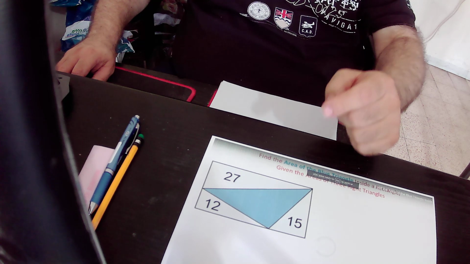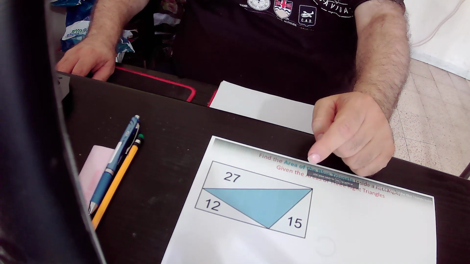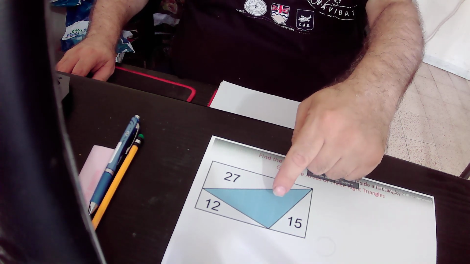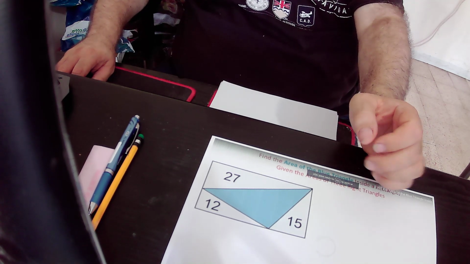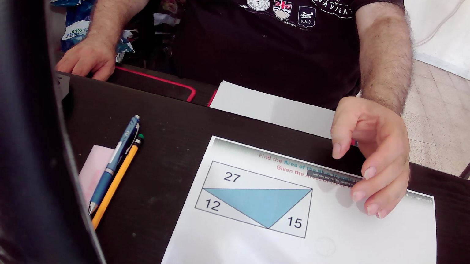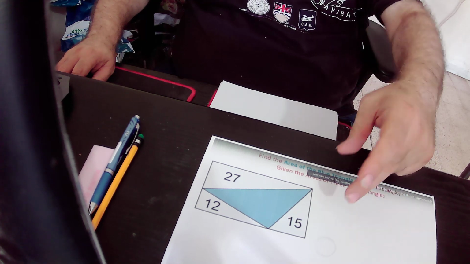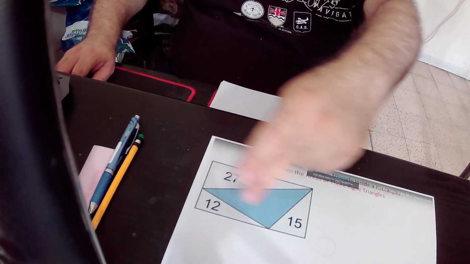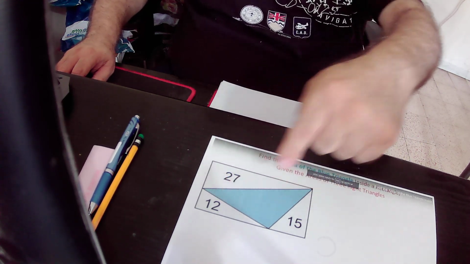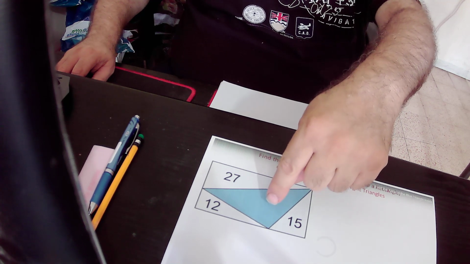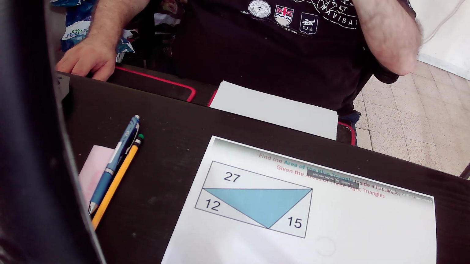And we want to find the area of the blue triangle. So if we subtract from the area of the rectangle the sum of the areas of the three right triangles, we will get the area of the blue triangle.